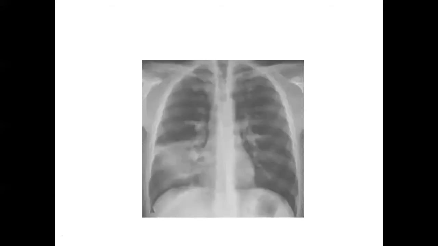Here again, we have an area of consolidation, ill-defined, and look, it's lost the right heart border. So there's loss of silhouette at the right heart border. Now, I know anatomically, adjacent to the right heart is the right middle lobe. This means the pathology is in the right middle lobe. It's airspace shadowing. It is fluid. It's in the air spaces.